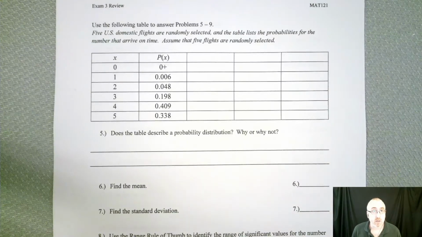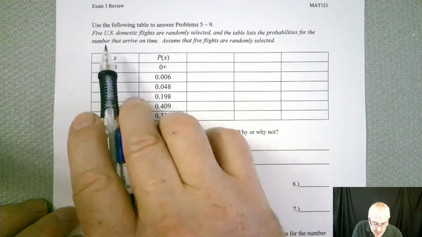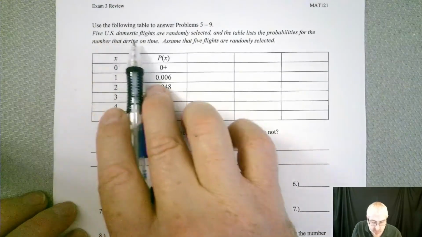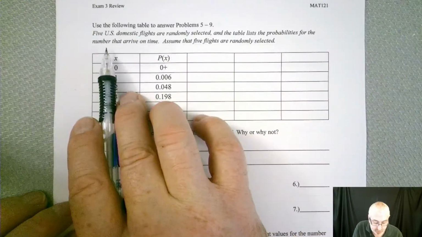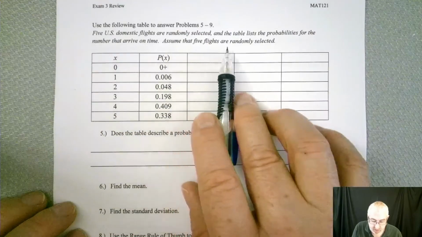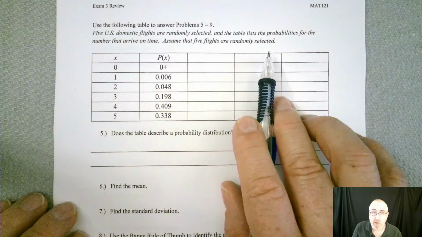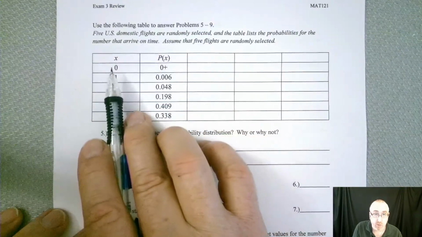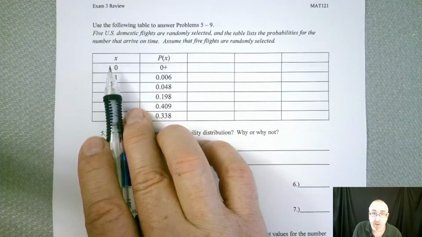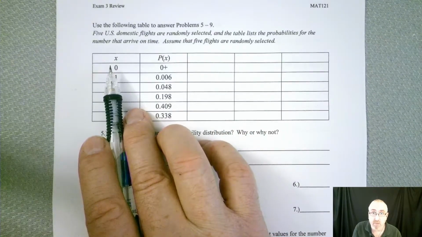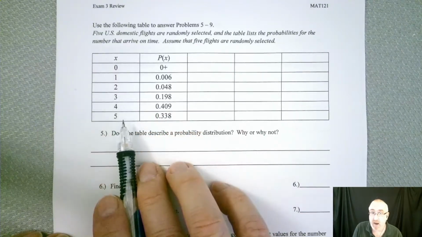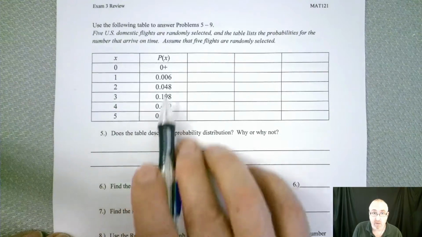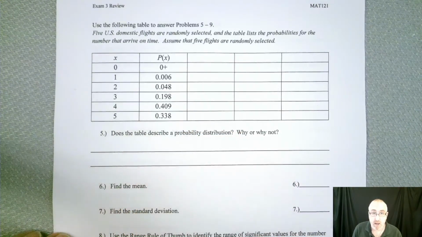All right, so let's take a look at page 2. Our next question says 5 U.S. domestic flights are randomly selected, and the table lists the probabilities for the number that arrive on time. Assume that 5 flights are randomly selected. So our random variable in this case is any possibility that we could have arrive on time out of those 5 flights. We could have none of them arrive on time, 1, all the way up to 5 arriving on time. So we have our different probabilities from that.